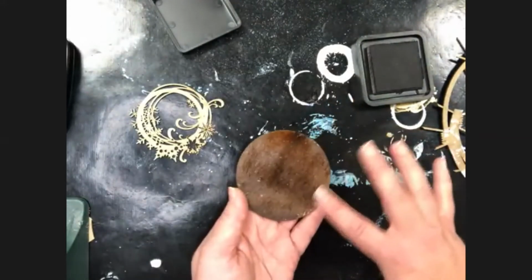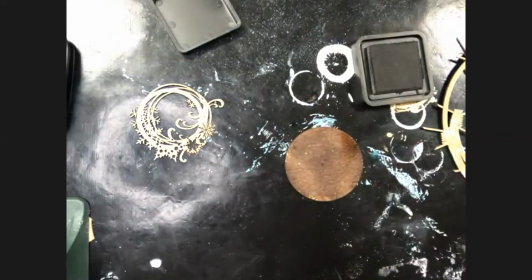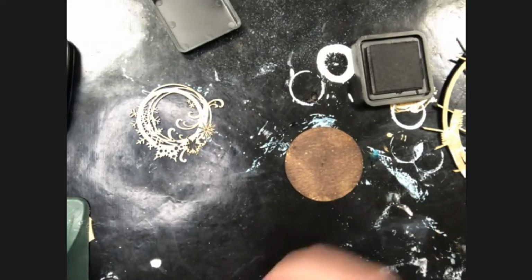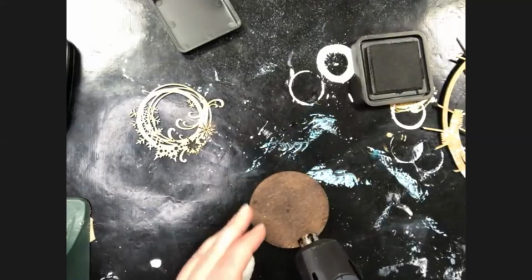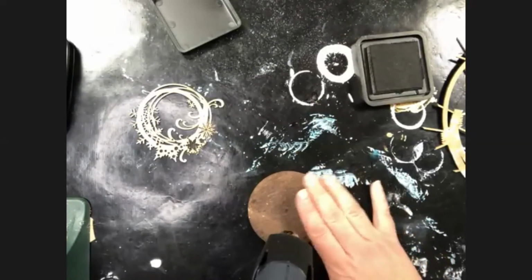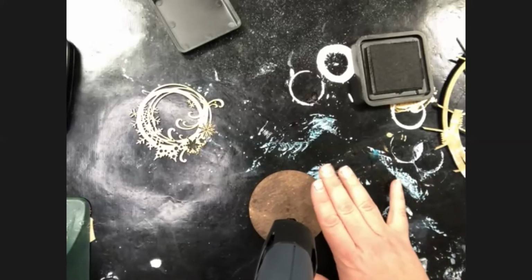Yes, I have brushes, people, but this is how I grabbed my finger. Okay, you're gonna give it a dry. I use my heat tool. I want to set it up so when I put the white over, I get white and not brown or mud.